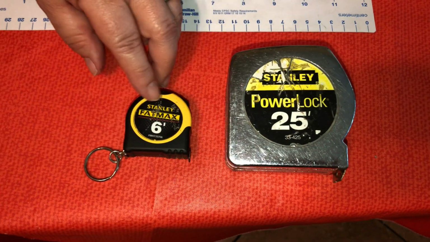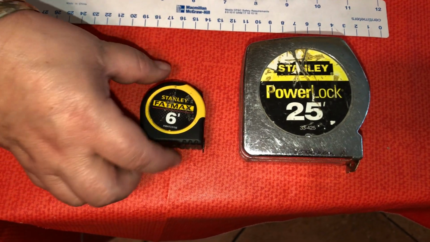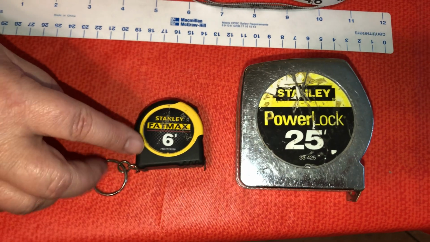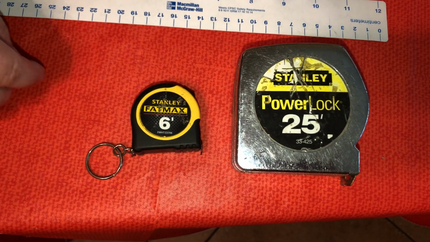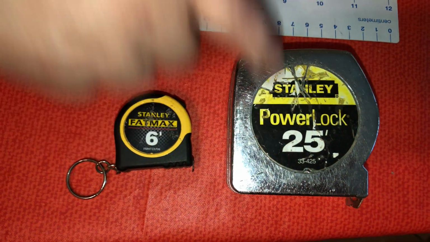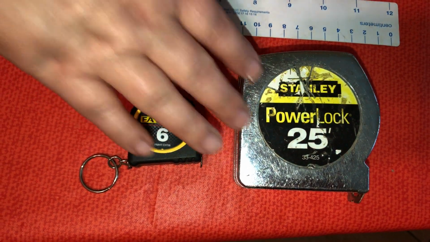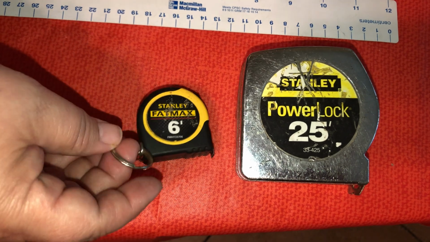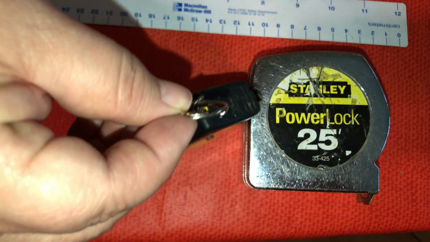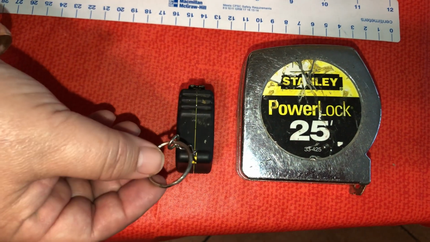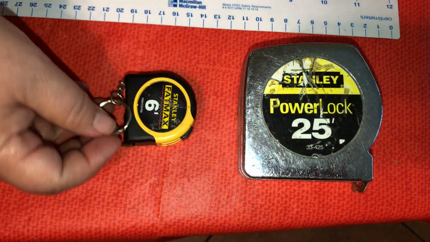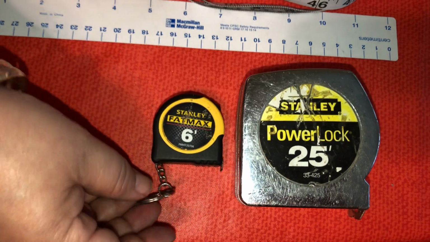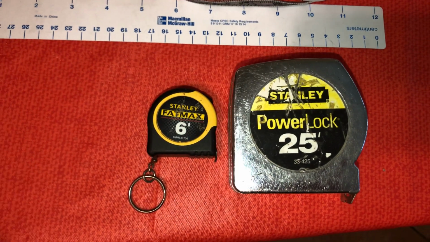This one is shorter, it's smaller, as you can see. It says here 6 feet is how long this one extends to, and this one extends to 25 feet. So this is a bigger one. If you see this one here, it has a keychain, so maybe somebody would use this as a keychain. If you use this as a keychain, then you might be a person who does lots of measuring. So it depends what you do for a living.